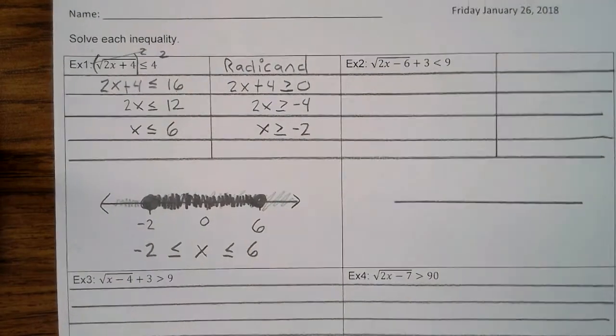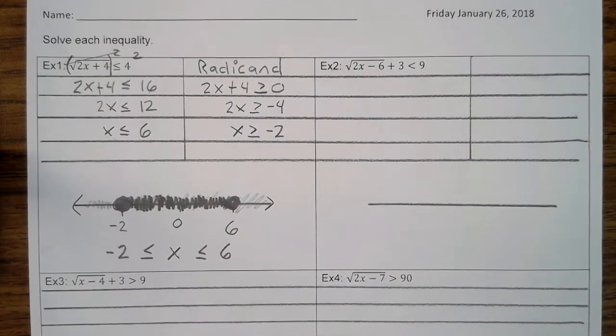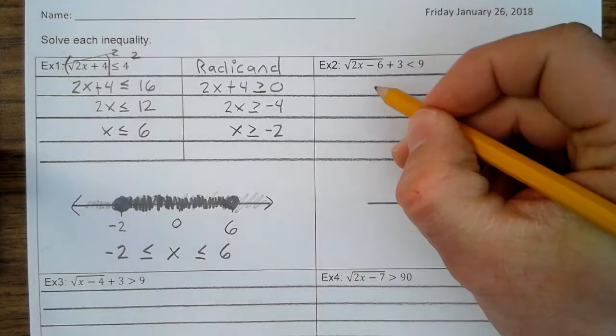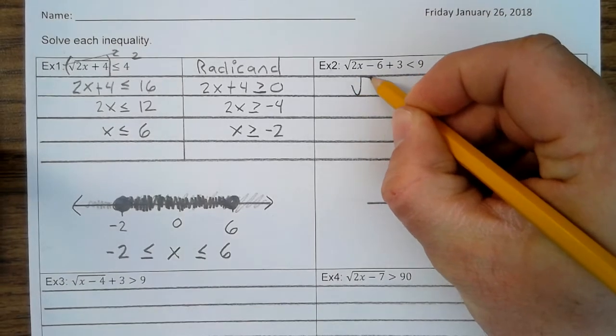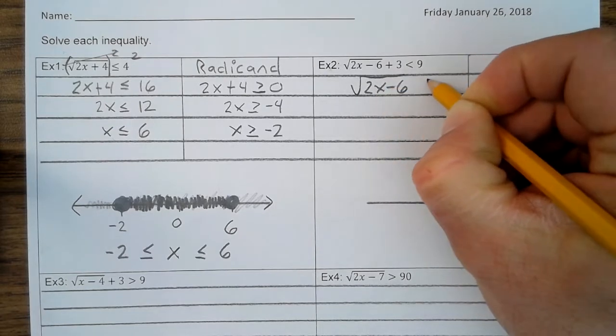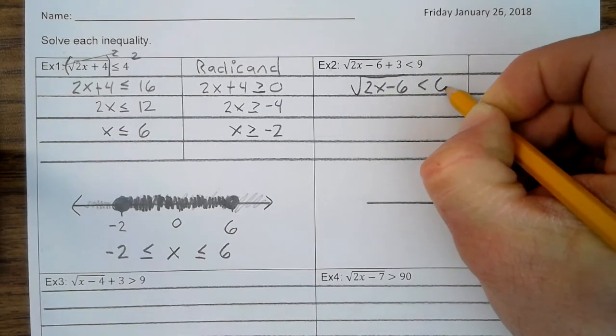All right, let's look at example 2. All right, we want to isolate the square root first. So we're going to subtract 3 from both sides. So we get the square root of 2x minus 6 is less than 6.